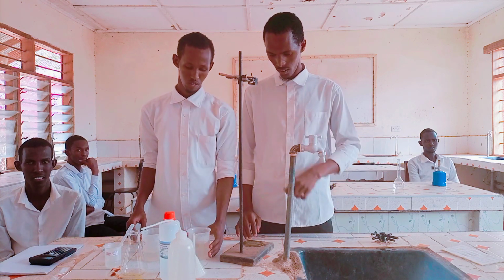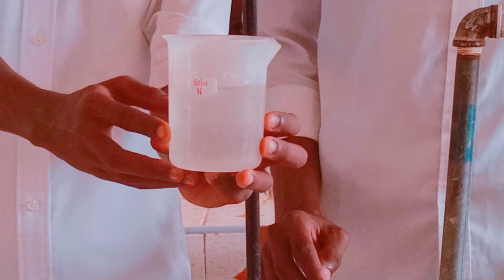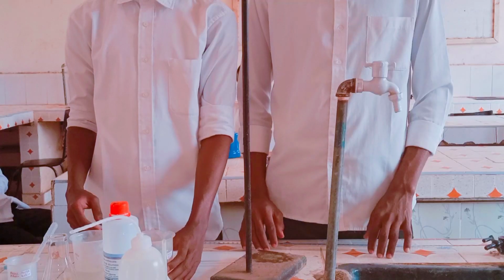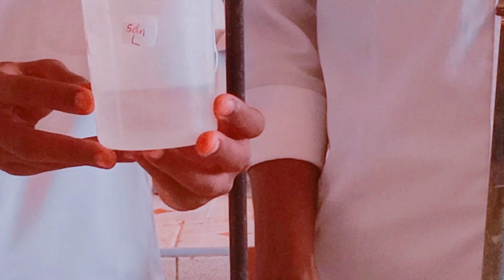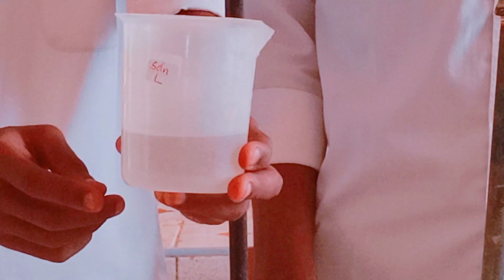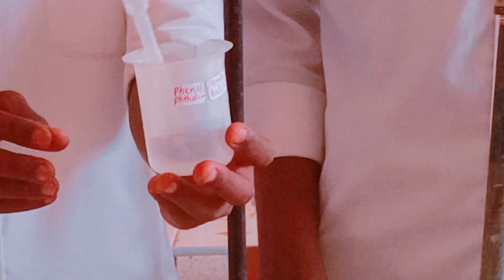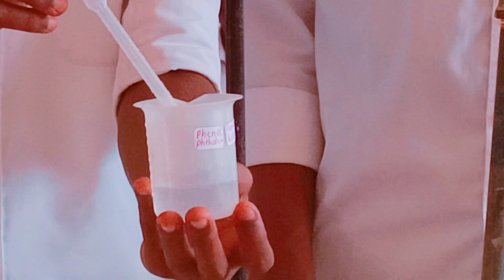Here you are provided with hydrochloric acid, which is labeled as solution N. Then you are also provided with solution L, which is sodium hydroxide and contains 20 grams per liter. We are also provided with an indicator, a phenolphthalein indicator, which is going to determine the end point of that reaction.